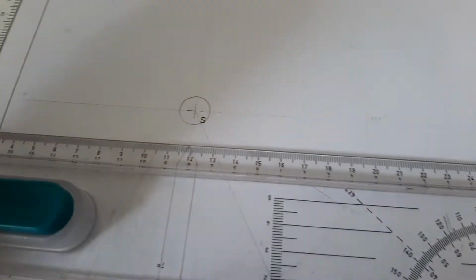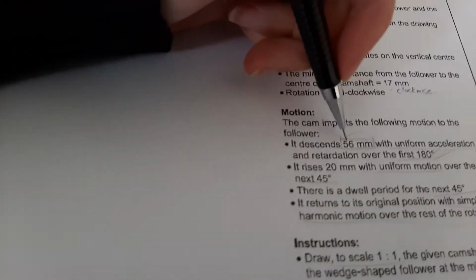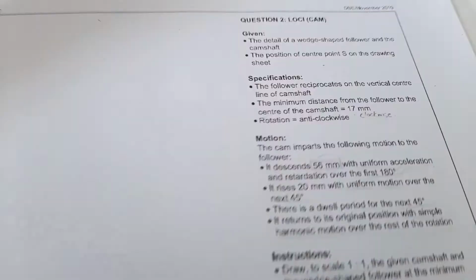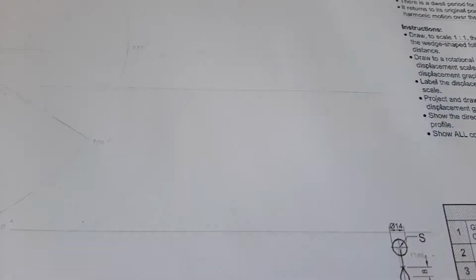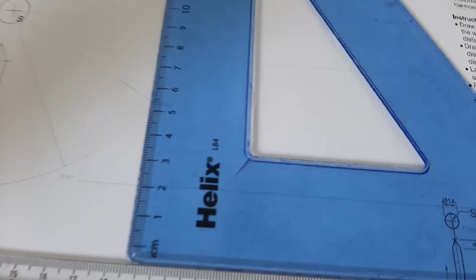And okay, so I only did this to save time, but we're going to draw the graph. Because we know that it says here 56 millimeters with uniform acceleration, we're just going to measure 56, which is over here. And we're going to draw a line there. I'm going to draw a line just slightly over the circle that we've made.